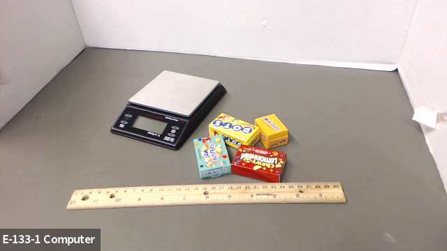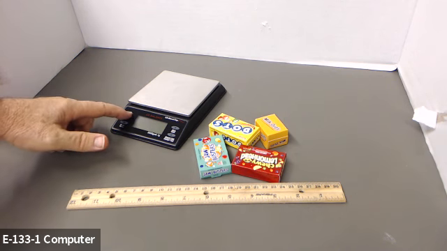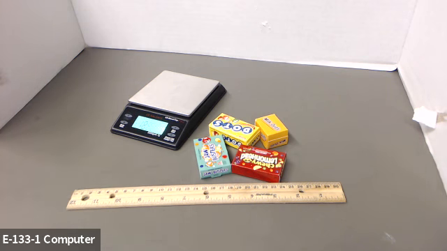Since I can't provide you with an electronic balance at home, I'm going to get the data for you with the different masses of the empty box and the full box, and that way you will be able to get all of the rest of the data when you get your box.